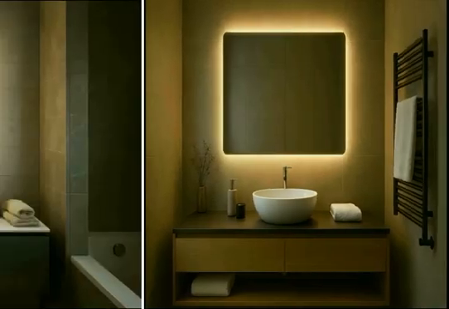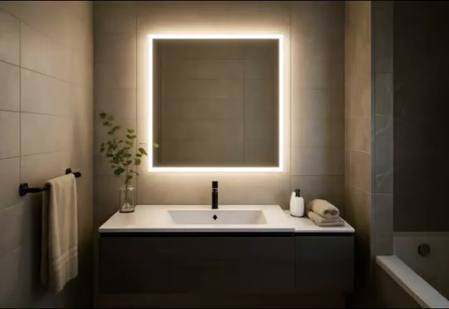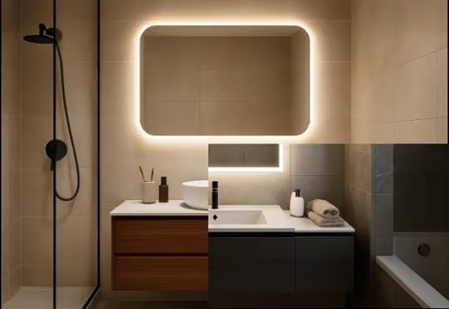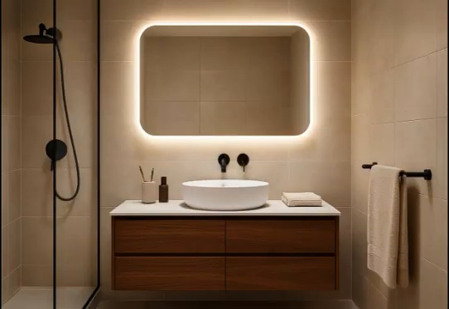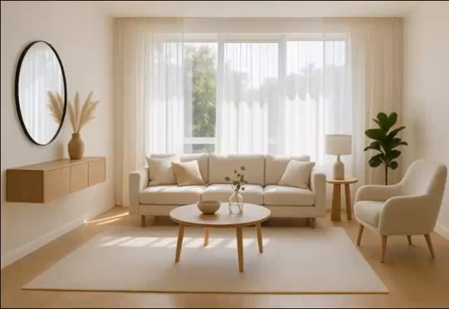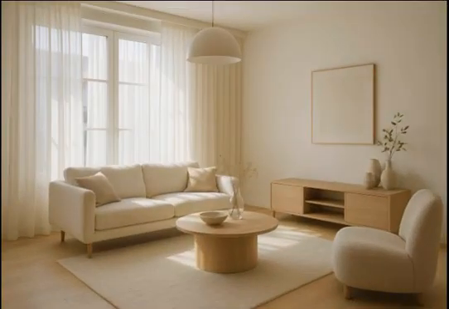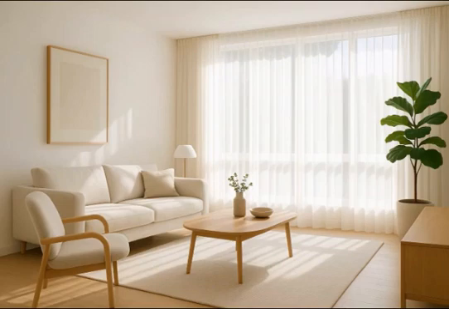Now, let's dive into accent lighting. This type of lighting is all about highlighting certain features or elements in a room. Accent lighting draws attention to artwork, sculptures, or architectural details. It creates visual interest and adds drama to your space. The most common forms of accent lighting are track lights, picture lights, or even spotlights.